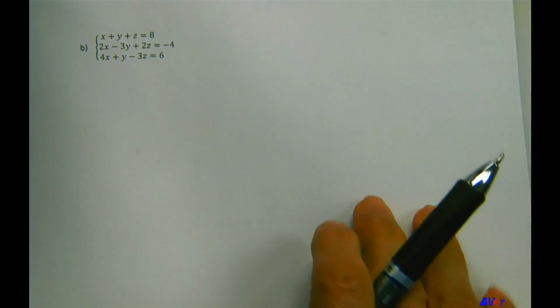So here we are with another system, and we'd like to use the method of Gaussian elimination to solve this system. Now, please pause the video and start with the augmented matrix. I mean, you don't have to pause the video if you don't like to. You can pause the video, write down your own augmented matrix, and then unpause the video and watch what I've done.